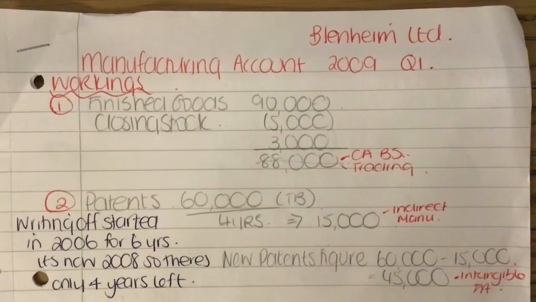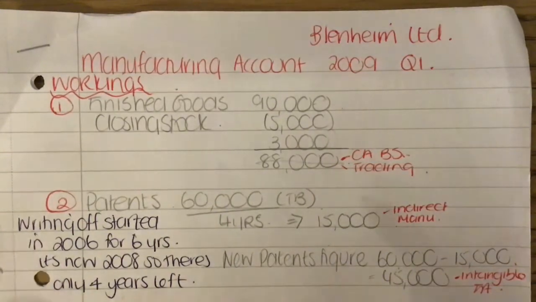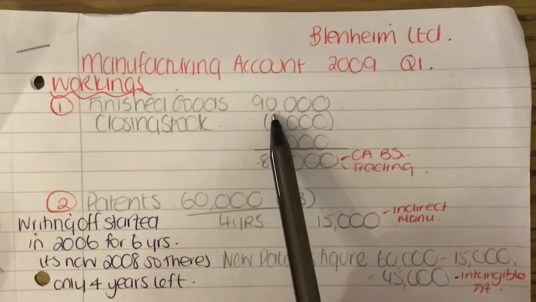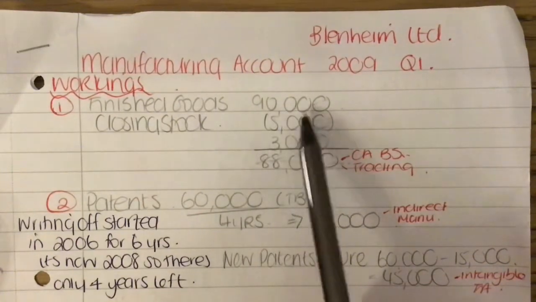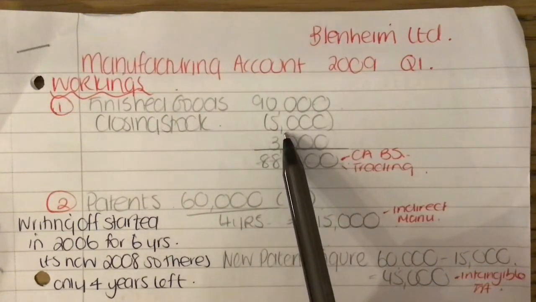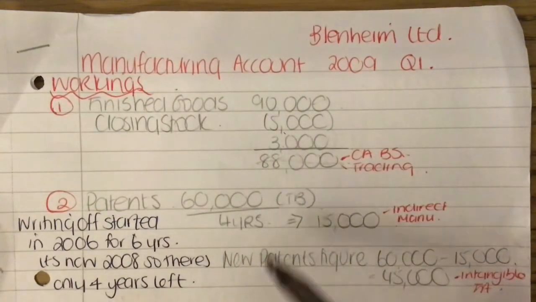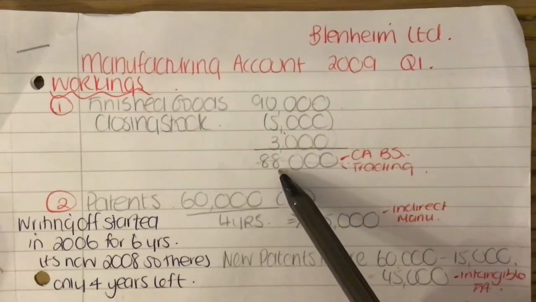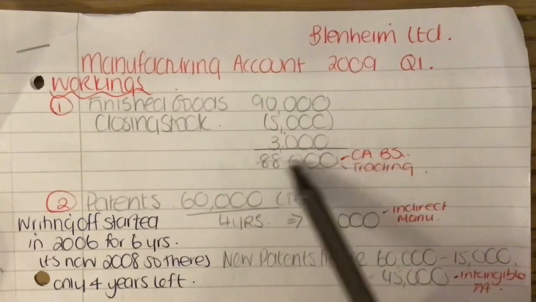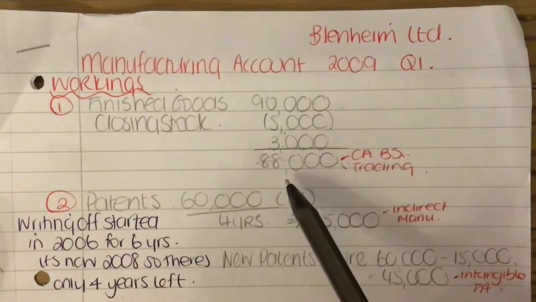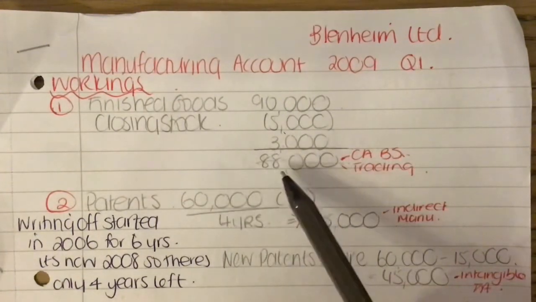Okay, so looking at the first working, this is where it says that the finished good items which cost €5,000 to produce now have a sales value of €3,000. So what you need to do there is take your stock of finished goods, which is €90,000. You need to take out the value that they used to be. So you're taking out the 5,000 and you're adding in the €3,000, which leaves your stock at €88,000. And I don't mind that line going through there. All that means is that I adjusted it again, and you should be doing that as you go through.